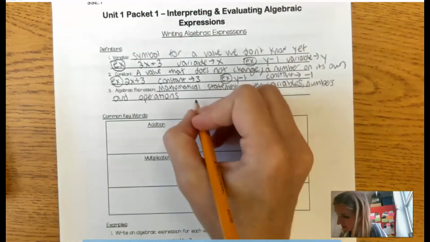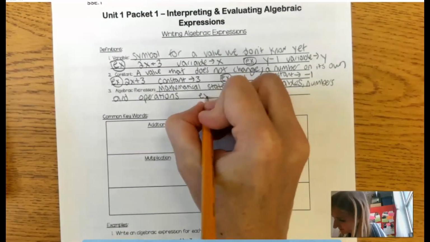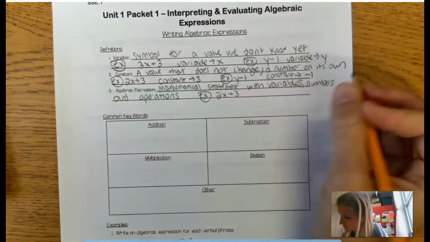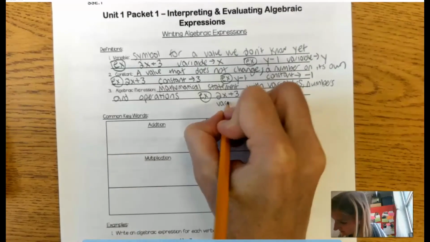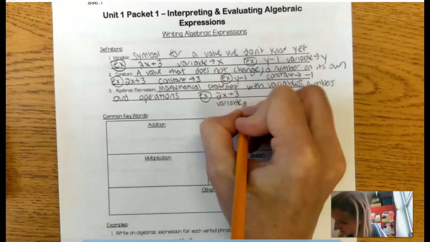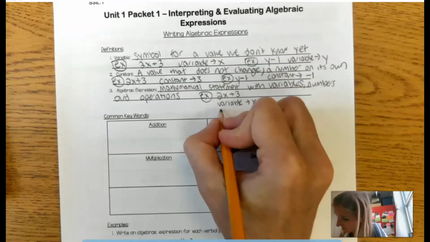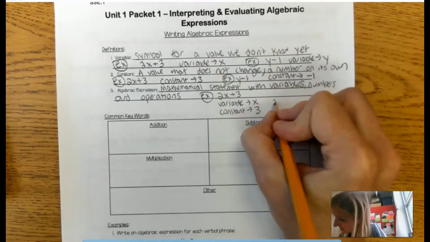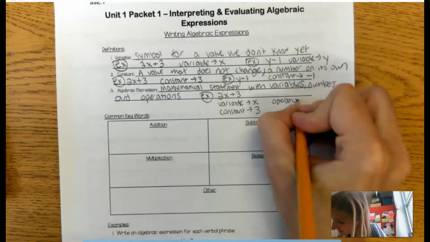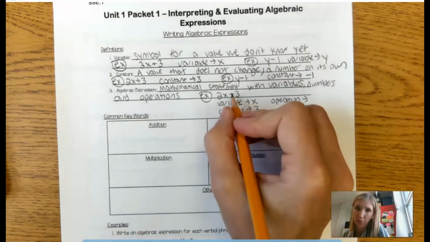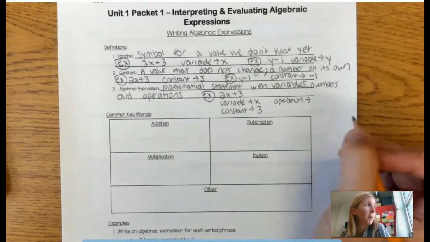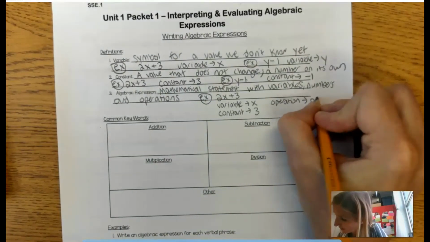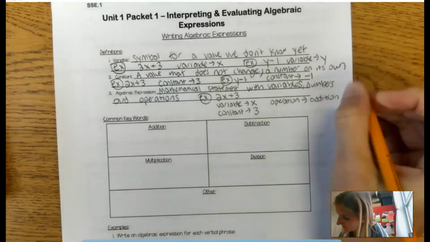All right, so in our example of 2x plus 3, we already said the variable was x. We already said the constant was 3. What's the operation here? I hope you said addition. Remember the operation is addition, subtraction, multiplication, division. So our operation is that plus sign, addition.